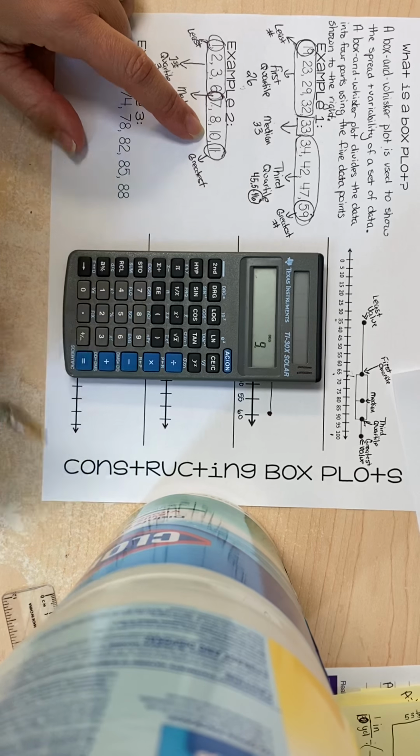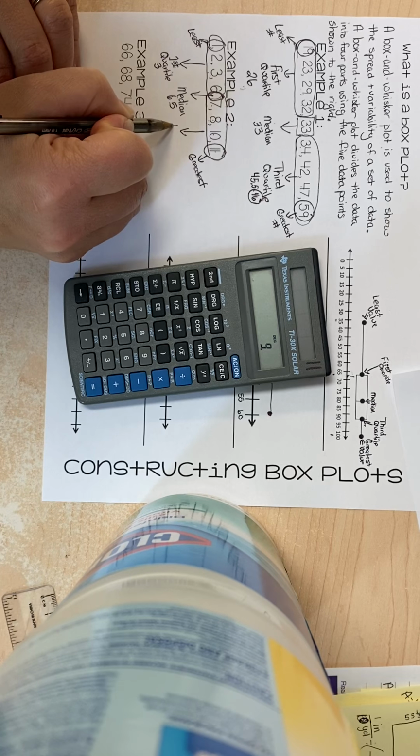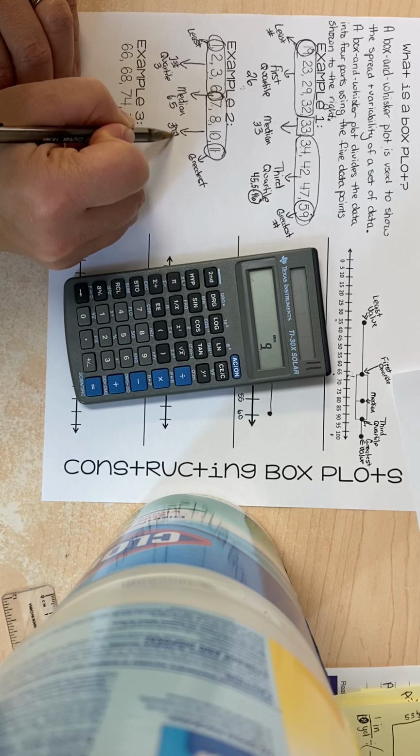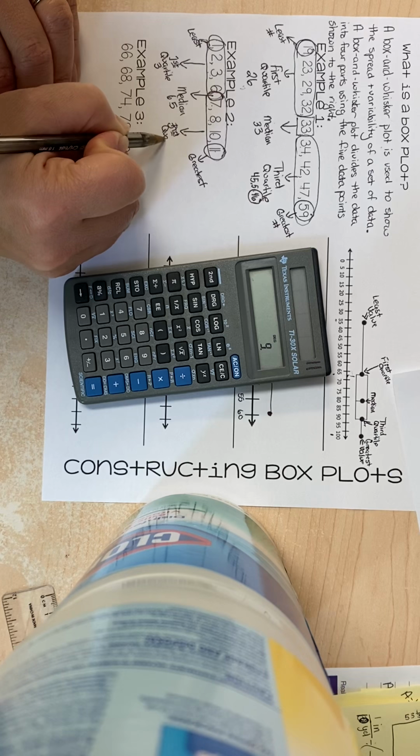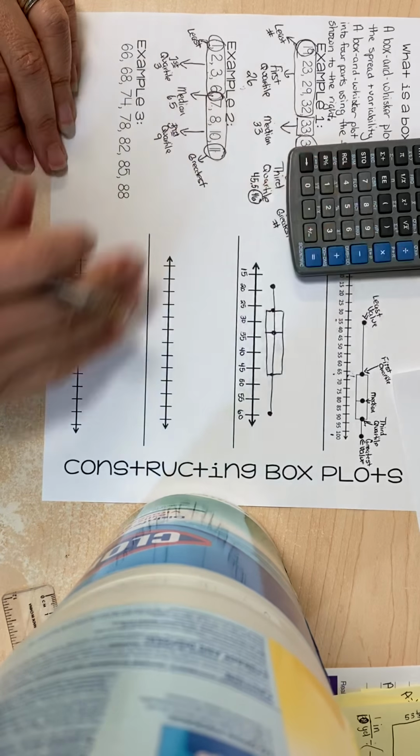Divide that by 4, and I get 9. My third quartile will be 9.